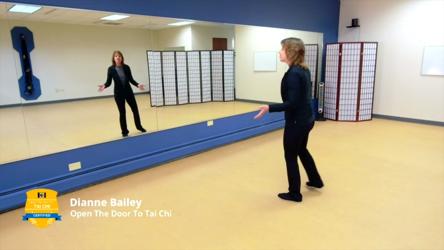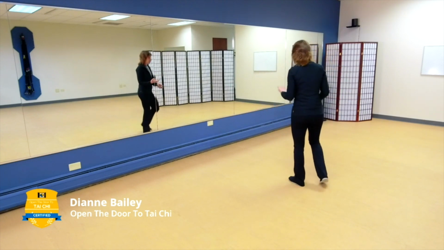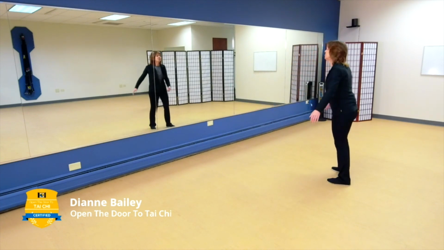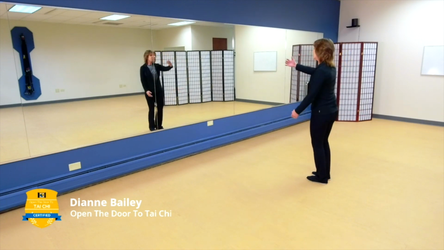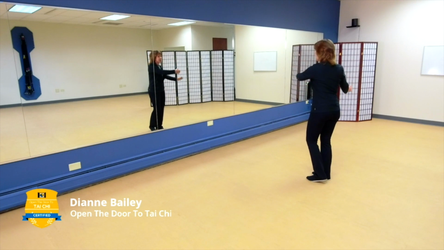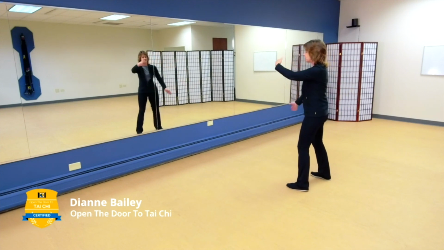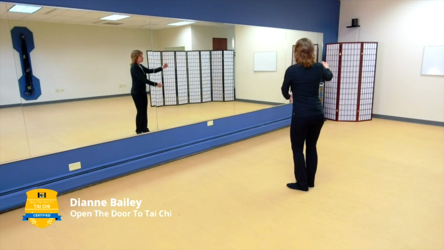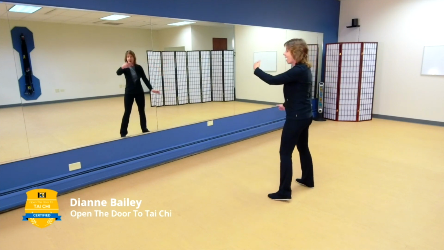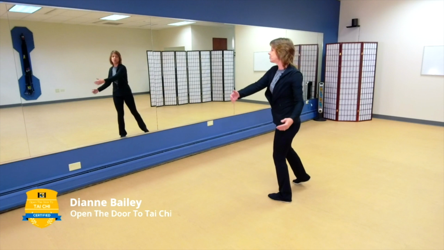Another pretty obvious one, at least in my mind, of circular motion is your wave hands like clouds. And we talk about rotating on that central column. We talk about having this big ball, just bringing it across your body. And we talk about the power that comes from that rotation.